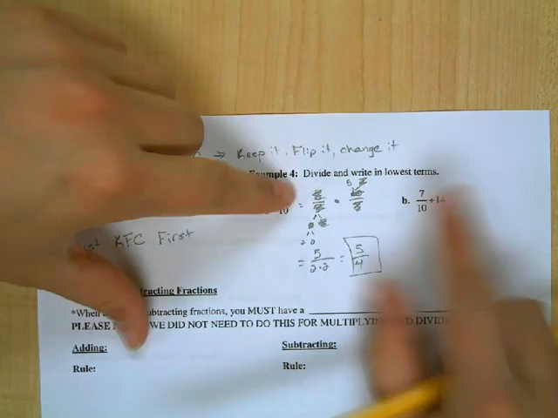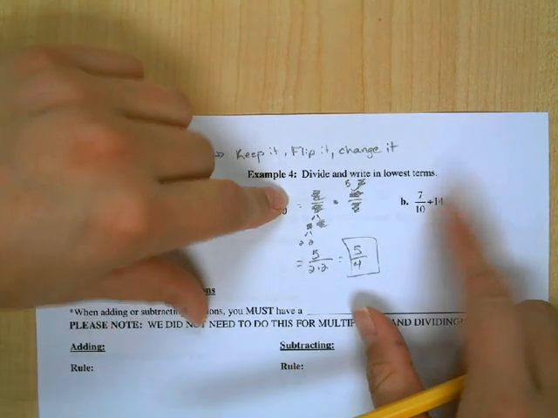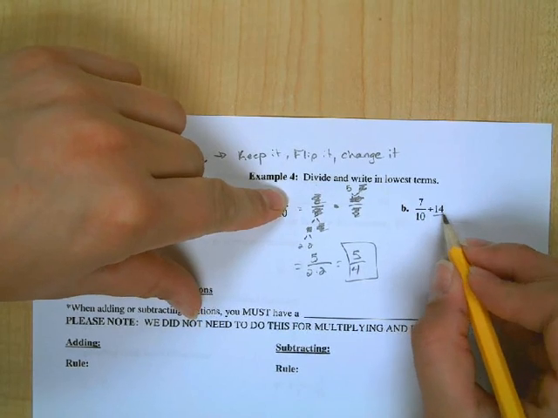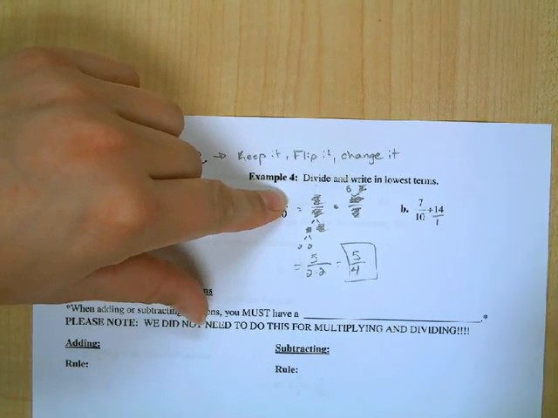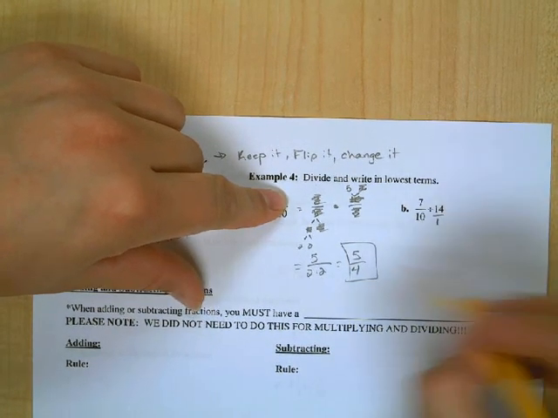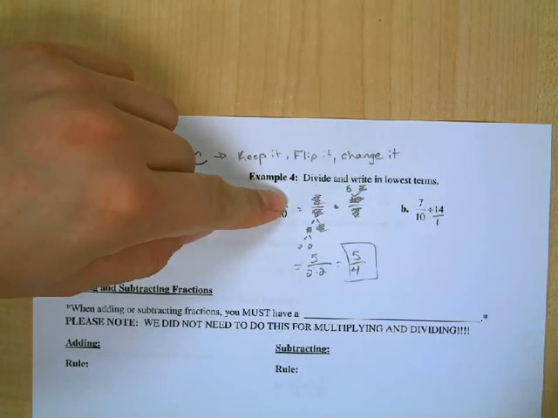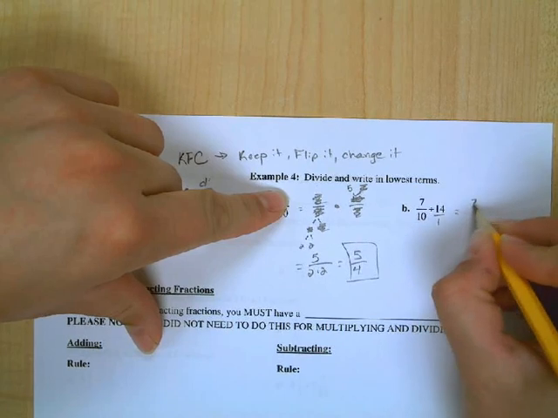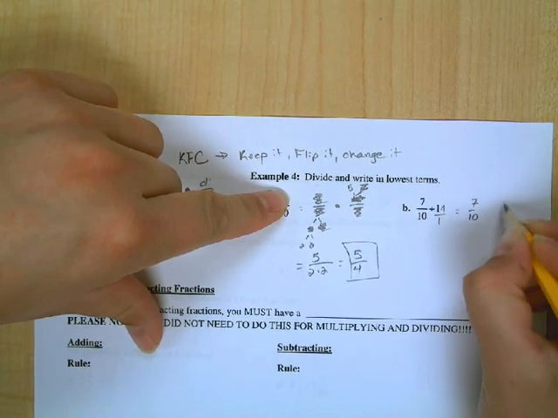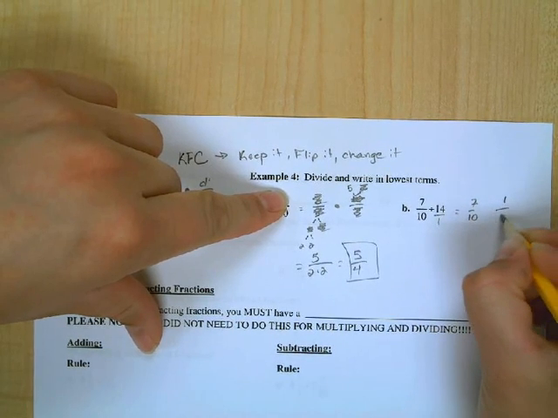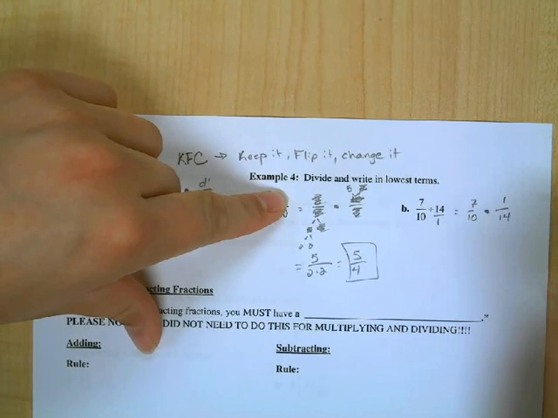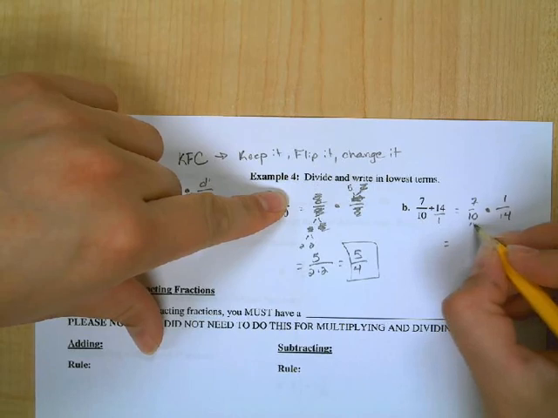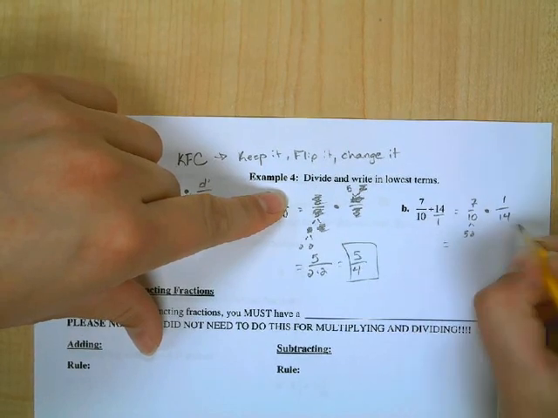Okay, so 5/4 is what you end up with there. Now I would go ahead and hit that pause button, see if you can try this. Keep in mind that if I have a whole number, I can always put it over 1 to make it a fraction. So hit pause, give this one a try, come back, see if you get the same answer as me. Here we go. Okay, so I get KFC first. Keep the first. Flip the second. So now it becomes 1 over 14. Change it to multiplication.